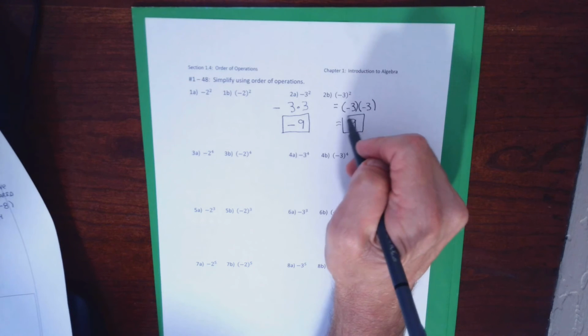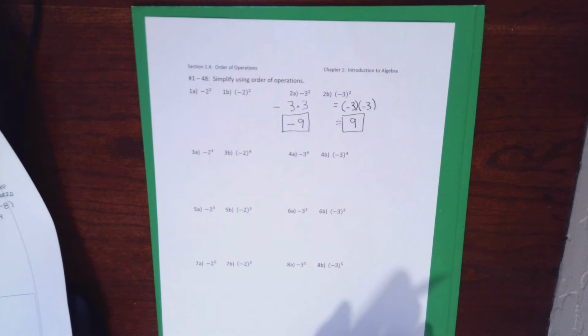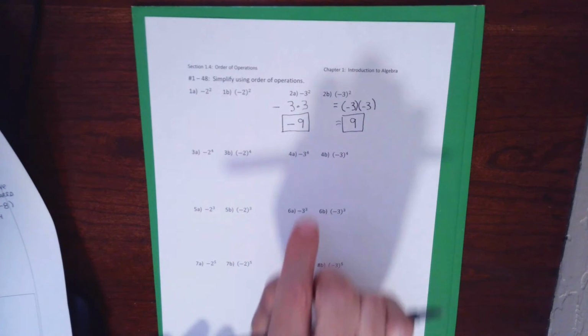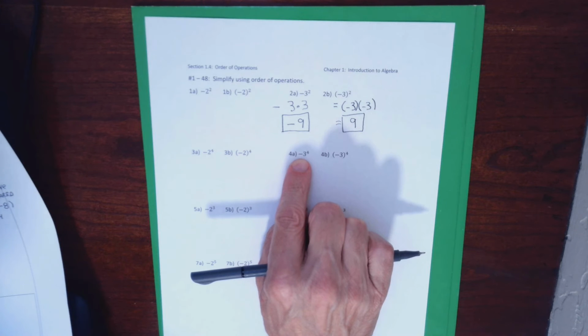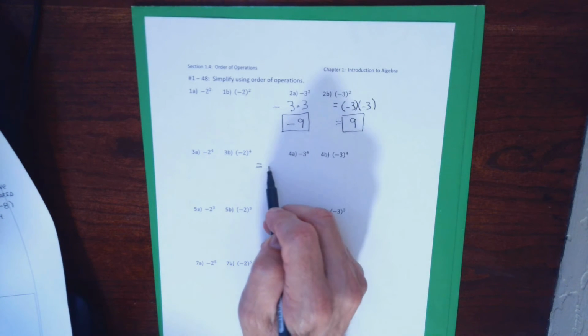Every single problem on this page has exactly the same trick. Some of the answers will be the same number, and some of the answers will be opposites. It has to do with if the exponent is even or odd. 4a, because the negative isn't in the parentheses, wants me to find the opposite of 3 to the 4th.